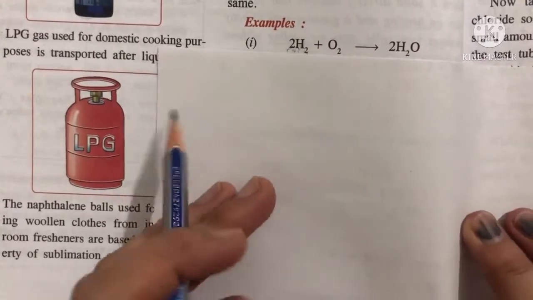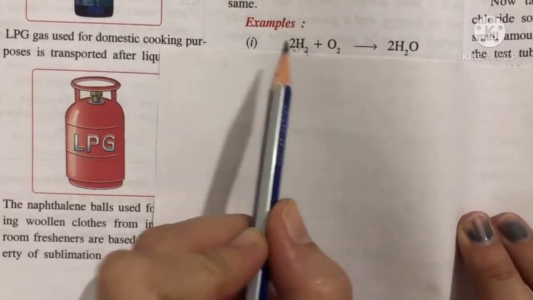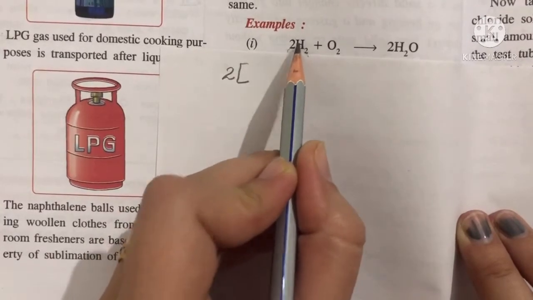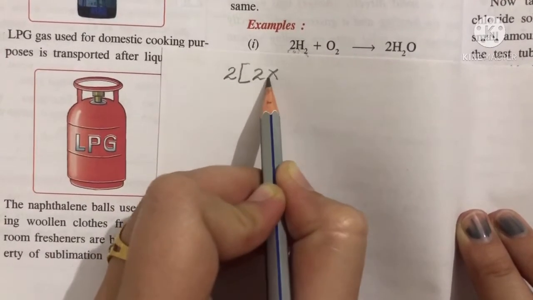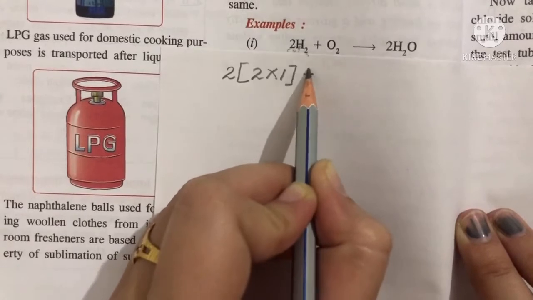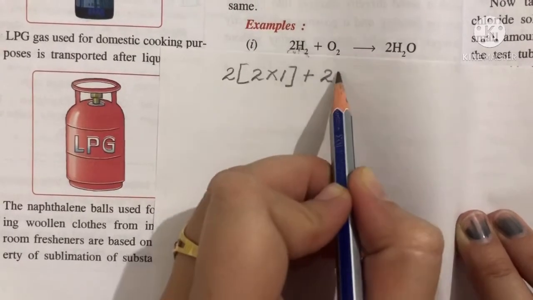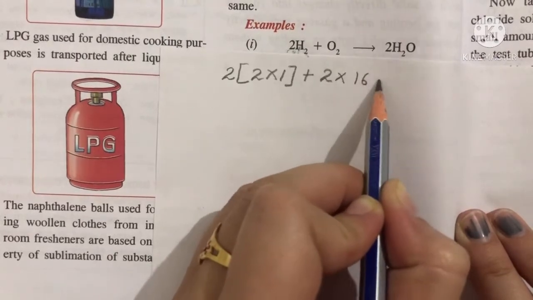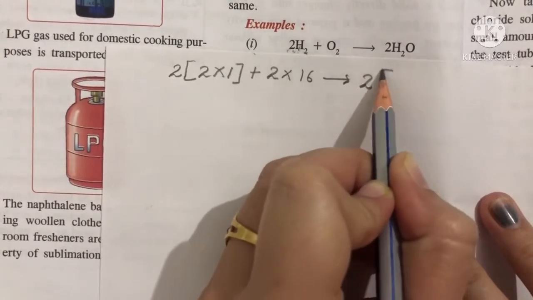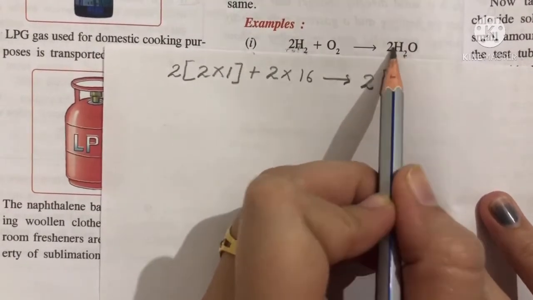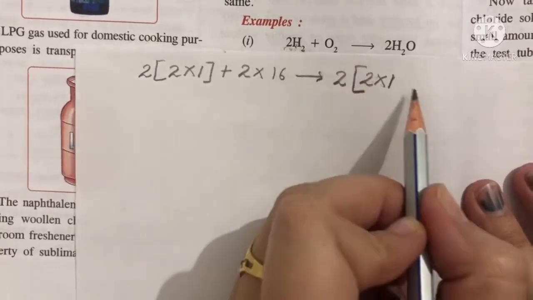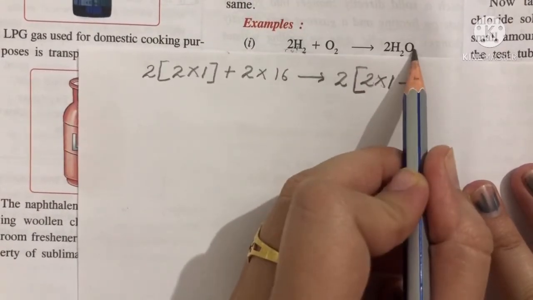Now firstly, here are two molecules of hydrogen, so 2 is written outside the bracket, and how many hydrogens are present? 2. So 2 into the mass of hydrogen. Hydrogen mass is 1, so write down 1, then plus 2 into the mass of oxygen, it is 16. Then on the next side, 2 is written, then the number of hydrogen 2, mass of hydrogen is 1, then plus mass of oxygen is 16.